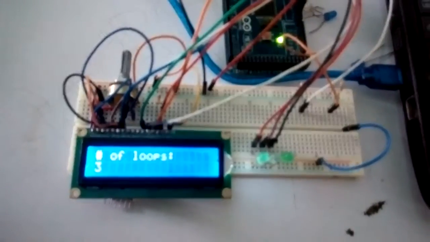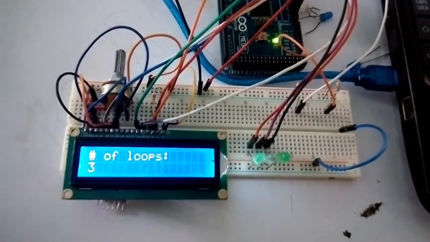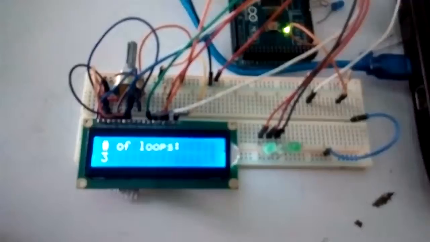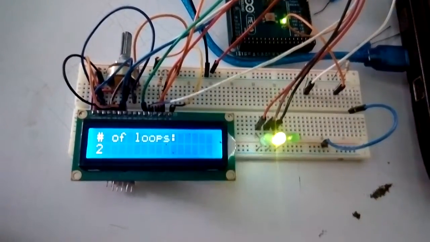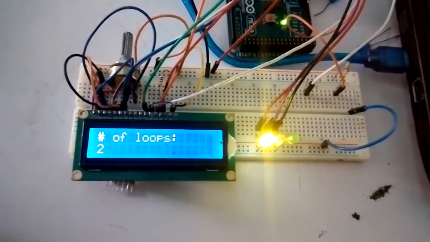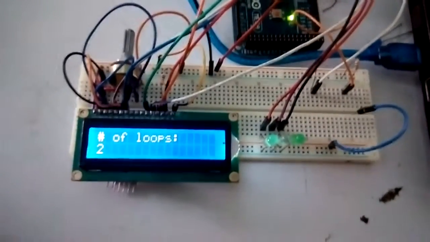I will enter another number to check if the code is right. That's 1 loop, and that's 2 loop.